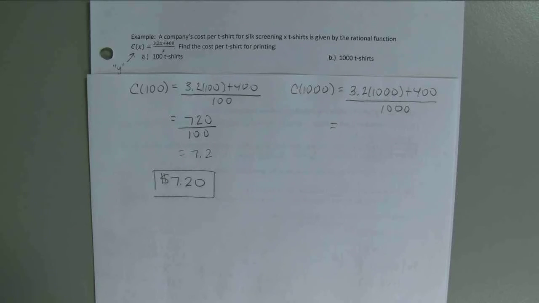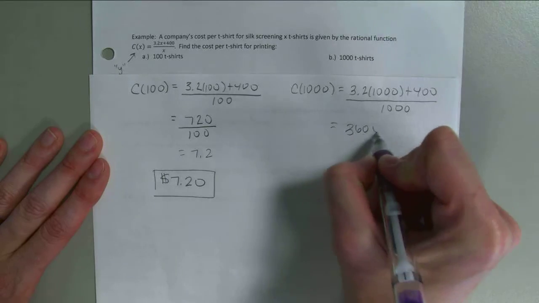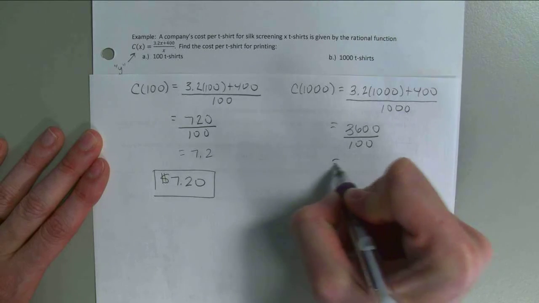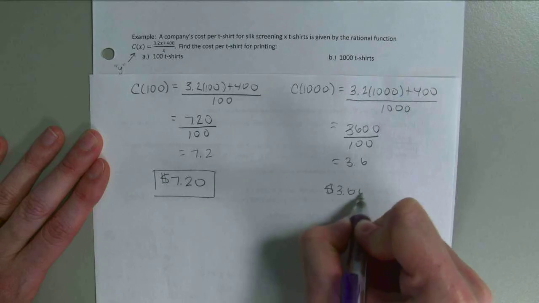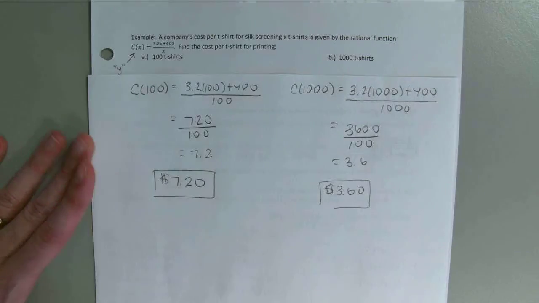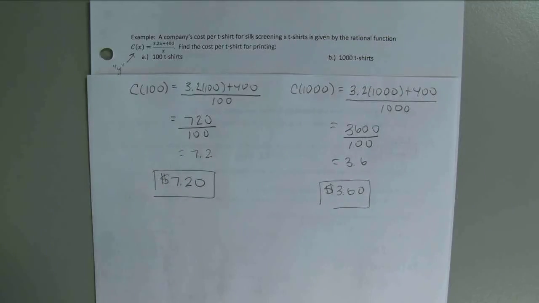What's going to be on top? I think like 3,600 now? Yes. And then we have to divide that by 1,000. Now you get 3.6. So basically half the cost per t-shirt. So if you up your total amount of t-shirts that you're printing to 1,000, per t-shirt it's half the price. It's only $3.60. And so maybe you'd sell your t-shirts for $5 at that point and still get a decent profit.